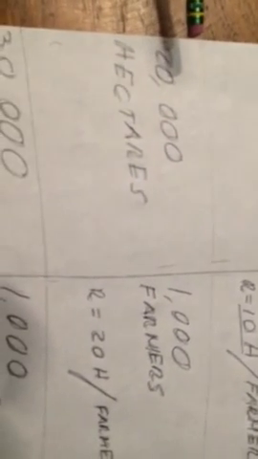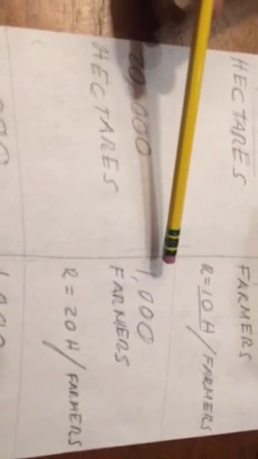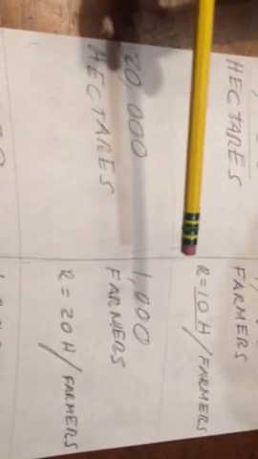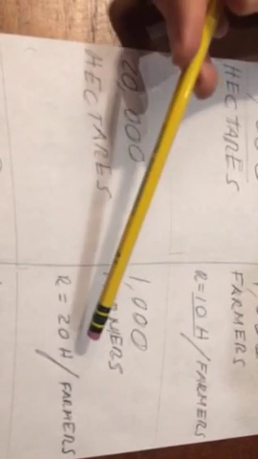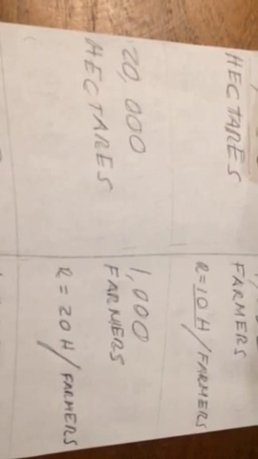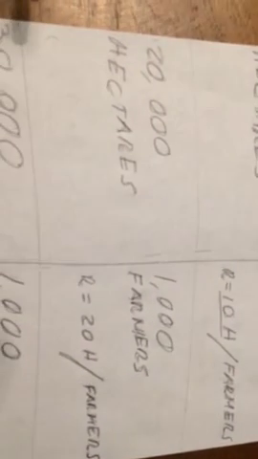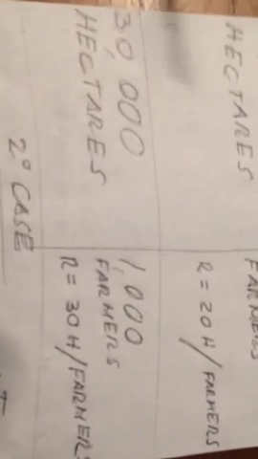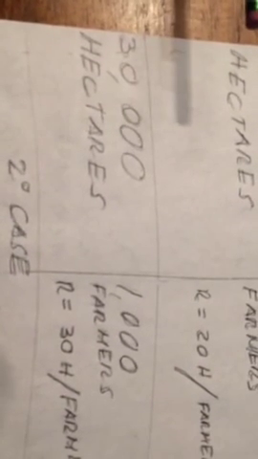In this second one, you have 20,000 hectares and the same amount of farmers, which is 1,000. And 20,000 divided by 1,000 equals 20 hectares per farmer. That is the result. And finally, in this third case, 30,000 hectares divided by 1,000 farmers, which is again the same.